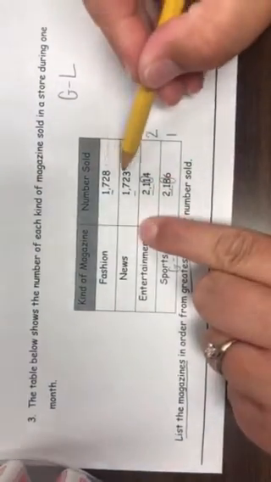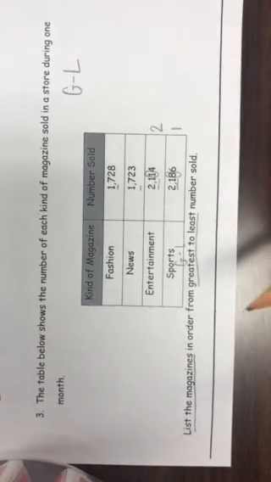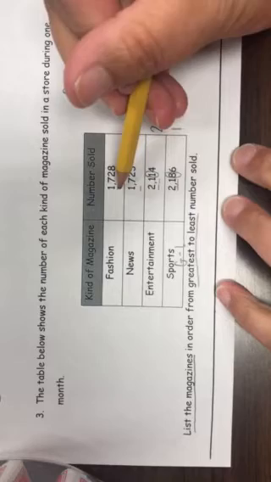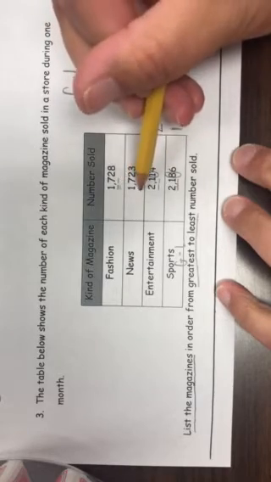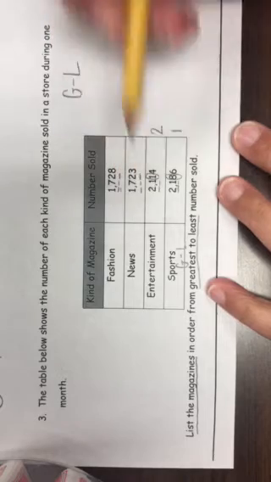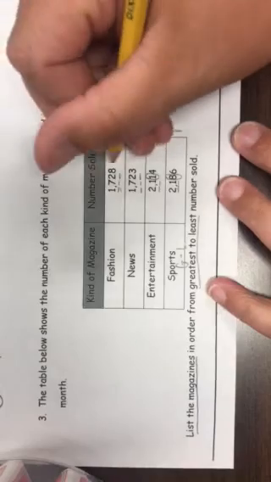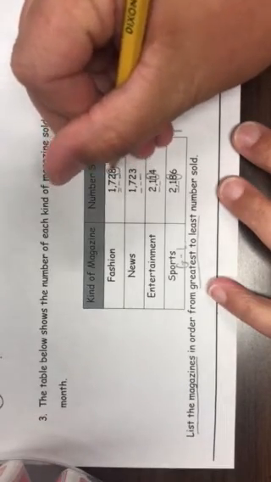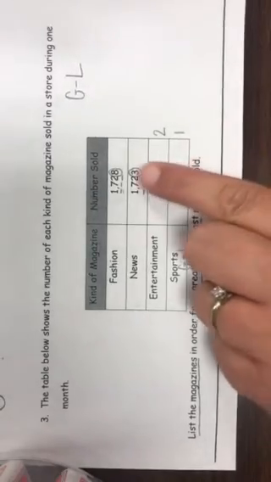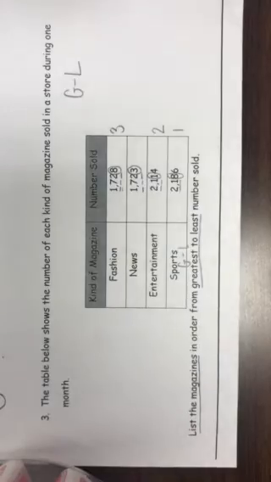So now we're going to compare these two. Which one is the greatest? Because I'm working G to the L. Which is the greatest? 1,700, 1,700. Oh my goodness. It's the same all the way to the tens place. So we're looking at the ones. 8, 3. Which one is greater? 8. Therefore, this is my third choice, my third place, and this is my fourth choice.